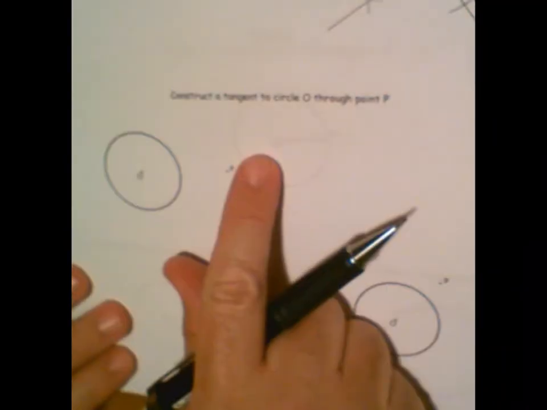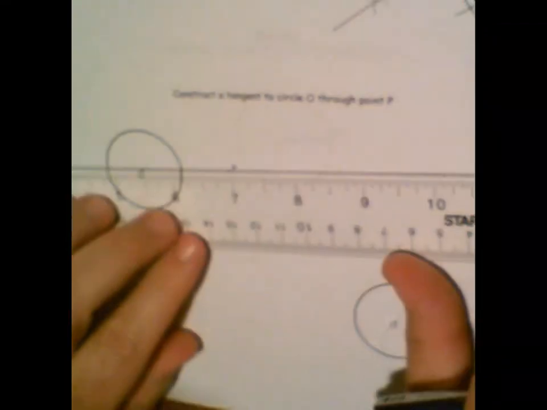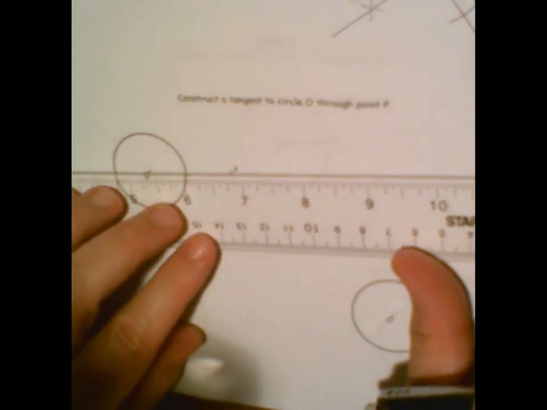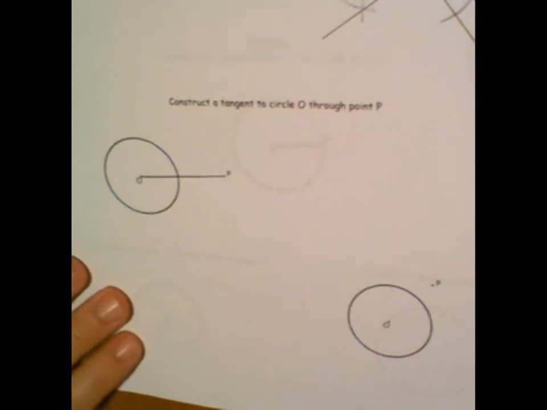So I'm going to do a few more constructions here. So construct a tangent to circle O through point P. So we're going to connect O and P. And we're going to do the perpendicular bisector of OP. And that's going to give us the midpoint of OP. But then we will not be done yet. We'll still have more to go.